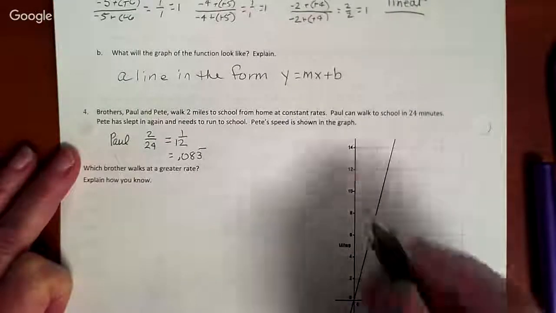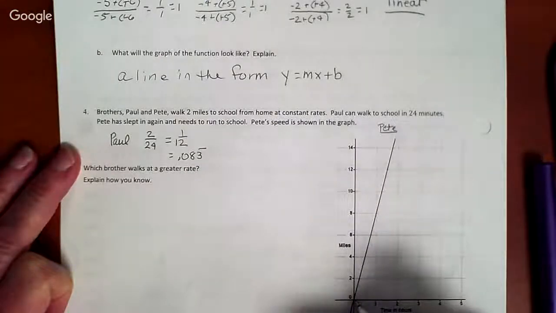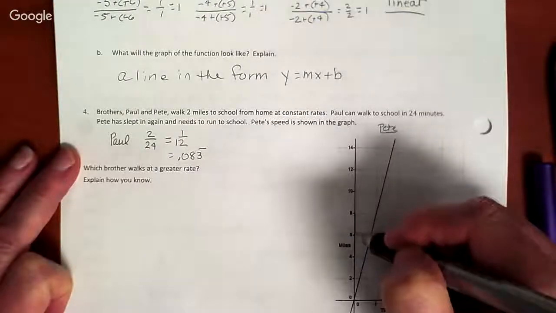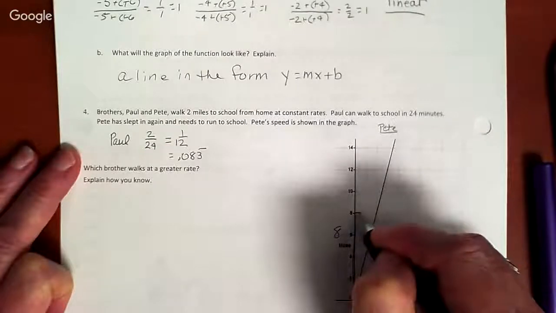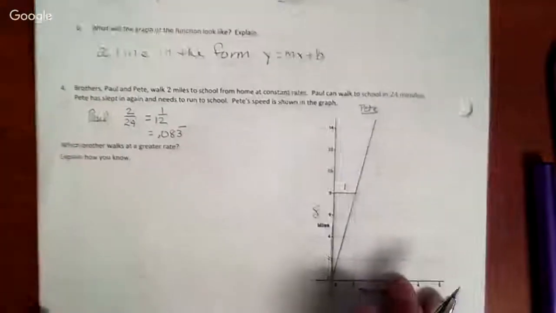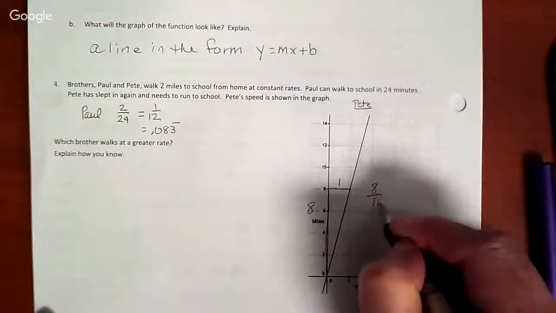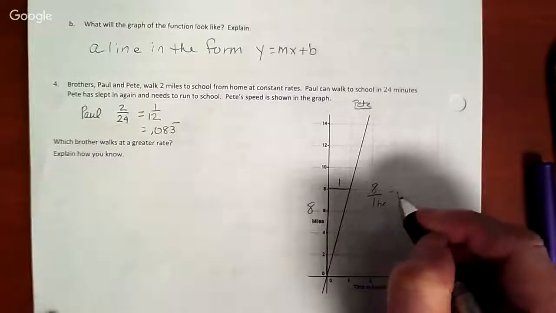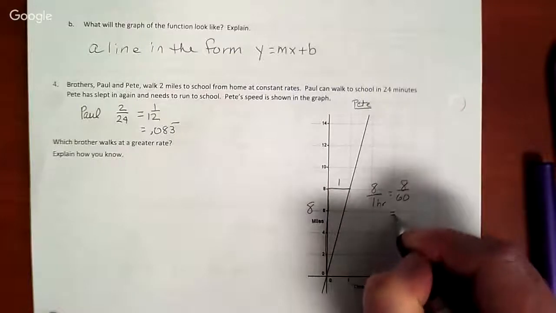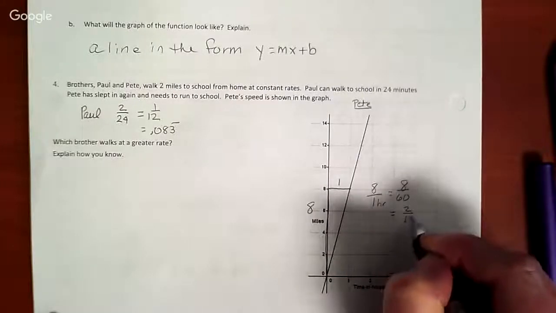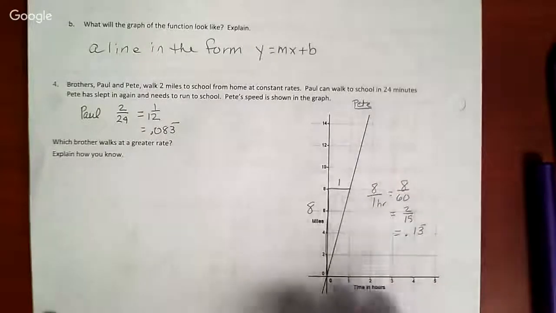So for Pete, we can go up 8 and over 1. So he goes up 8 and over 1 to an hour here. So if we change that to 60 minutes, we have 8 over 60. Okay, and that's going to give us 2 over 15, which is going to equal 0.13 repeated.